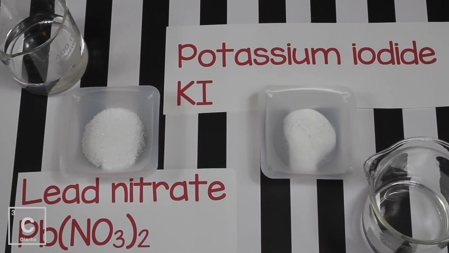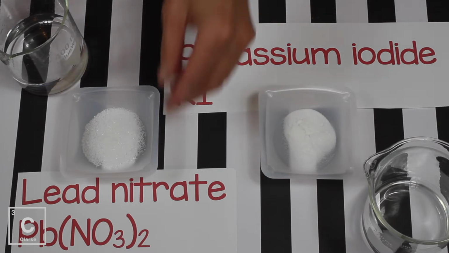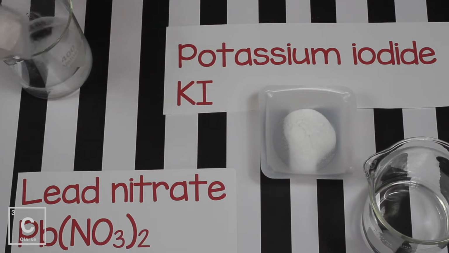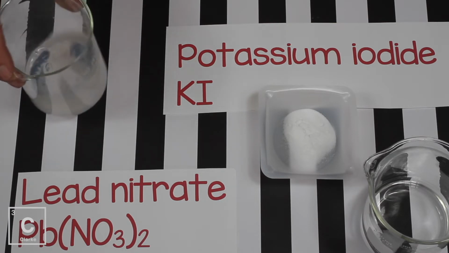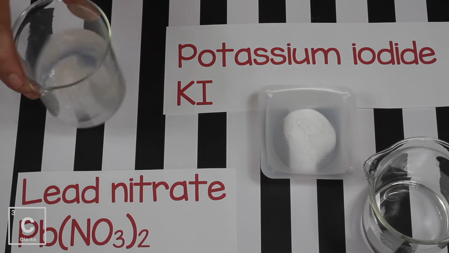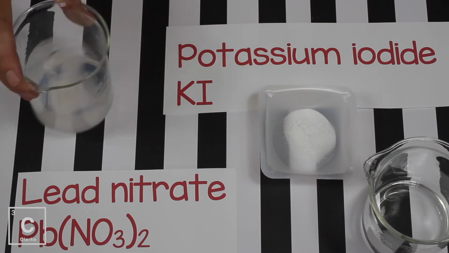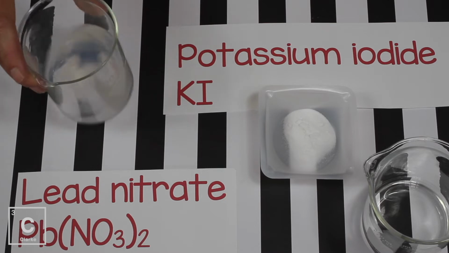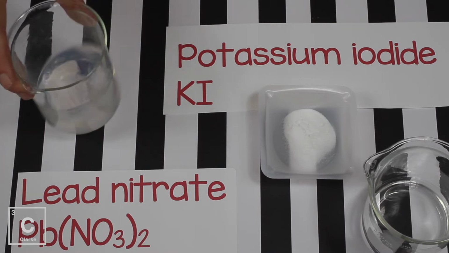So let's look at a physical change. We have lead nitrate, and if we dissolve some of that lead nitrate into water, the lead nitrate retains its properties. It's going to dissolve. Dissolving is a physical change. The particles are getting much, much smaller as they dissolve in water, but the particles are retaining their properties.